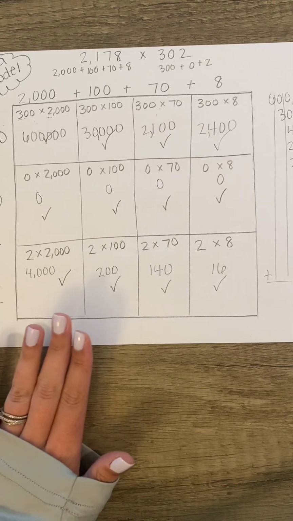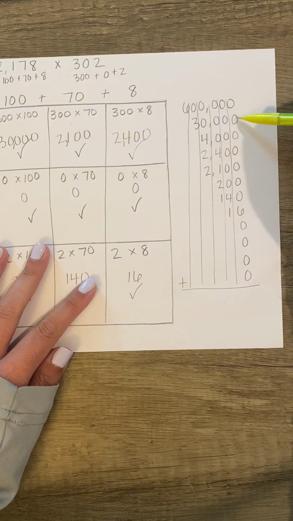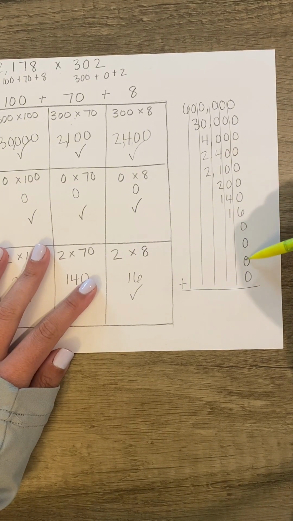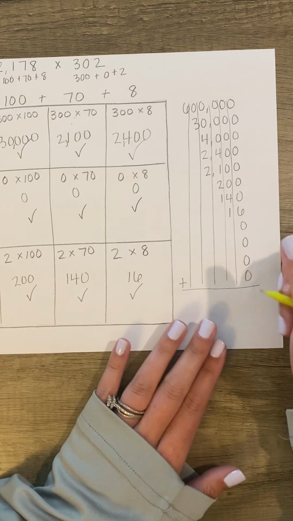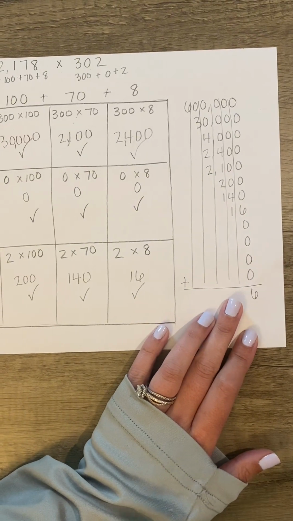And please check your amount of partial products. We should have 12. 1, 2, 3, 4, 5, 6, 7, 8, 9, 10, 11, 12. We do have 12. And then we start adding.